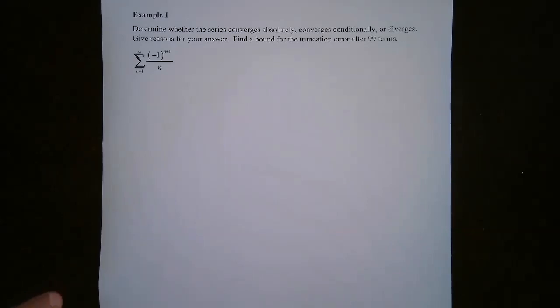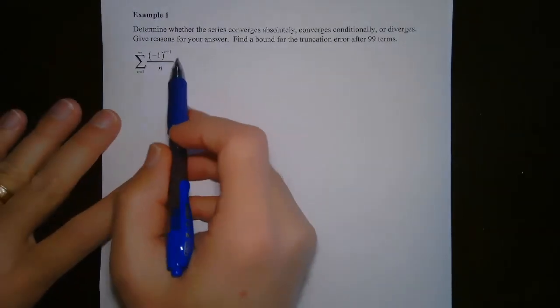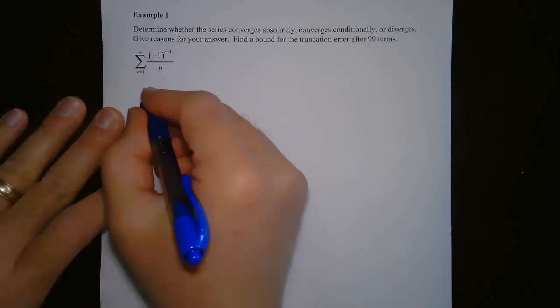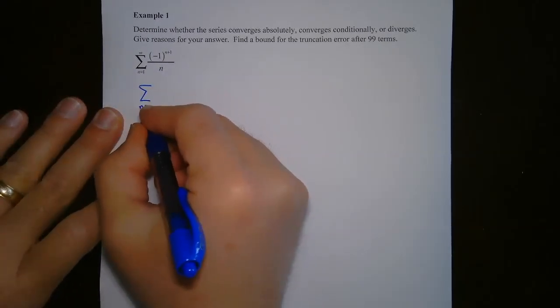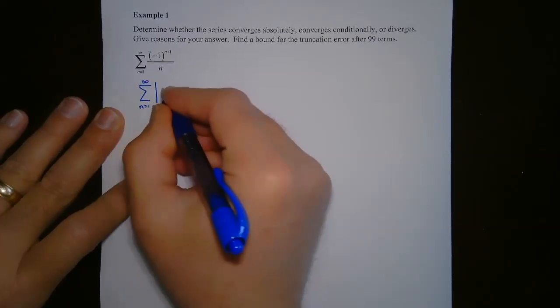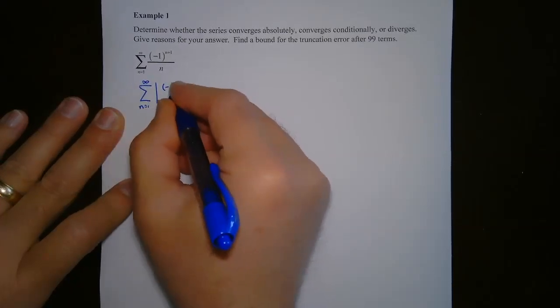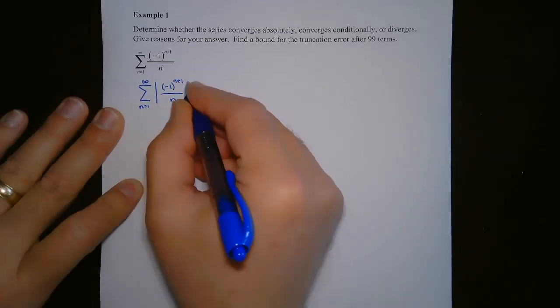So here we go. To check for absolute convergence, we have to take the absolute value of the term. So we're going to take the sum from n equals 1 to infinity of the absolute value of -1 to the n plus 1 over n.